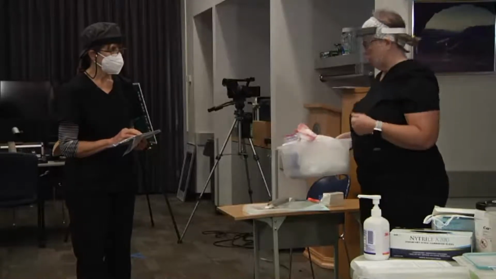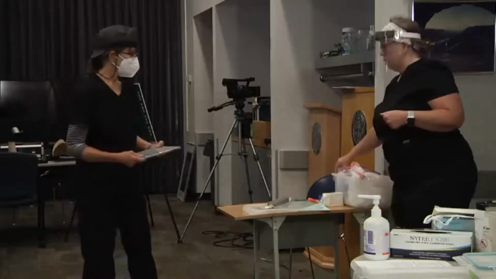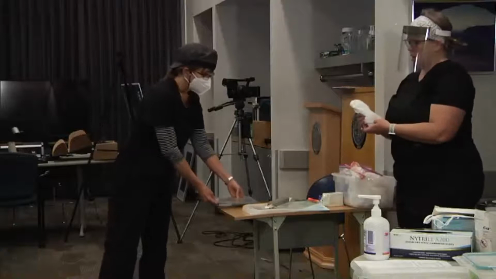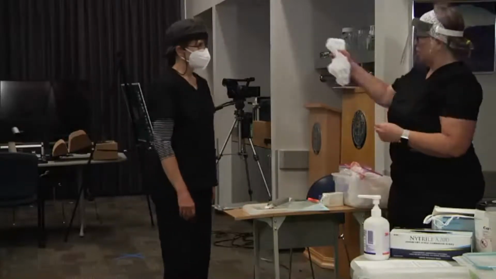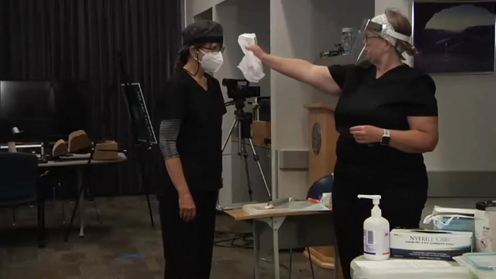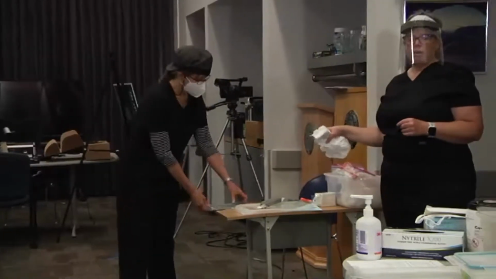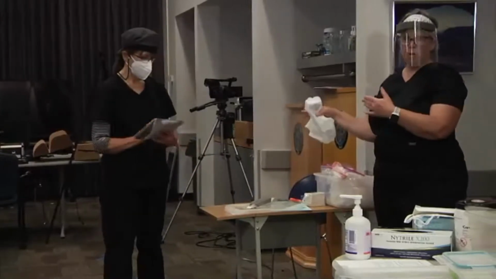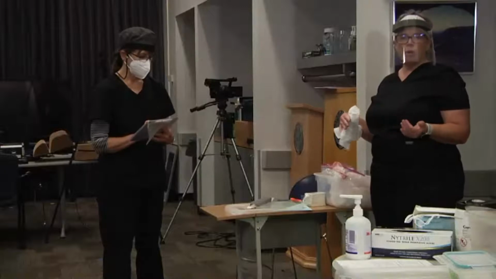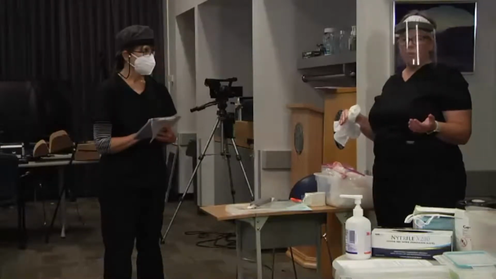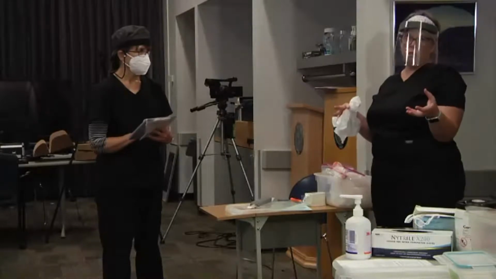So if our second student needs sealants, we're going to enter that on the iPad, take their temperature, record their temperature on their chart or in their iPad, and then if they are within the normal limits, then they can be escorted back to the clinical area.